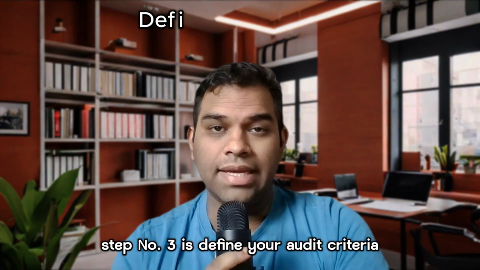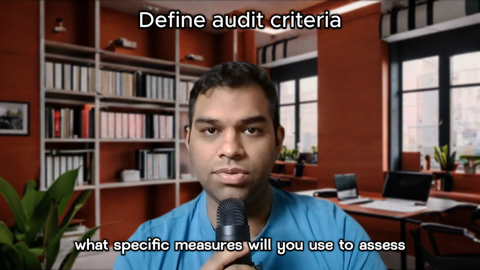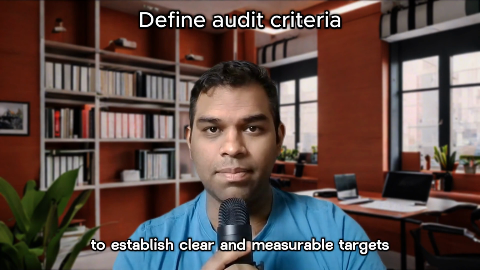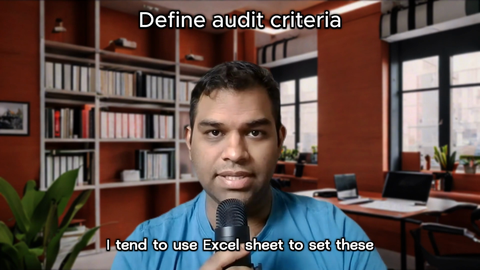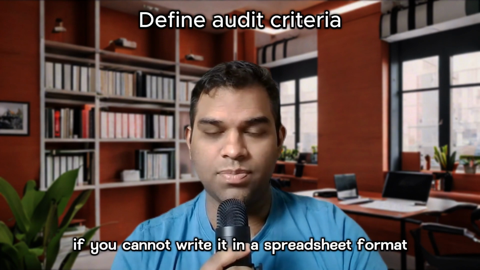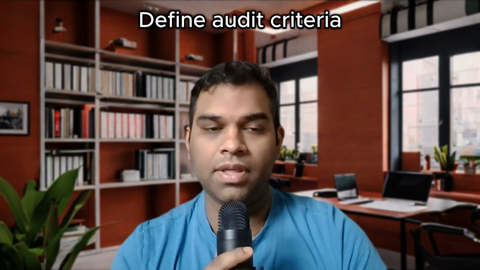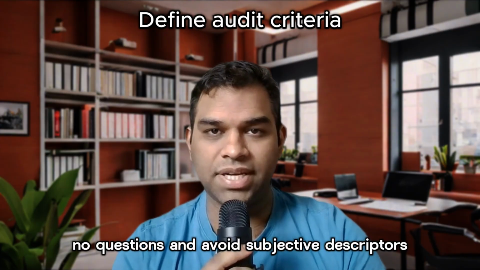Step number 3 is define your audit criteria. What specific measures will you use to assess the performance? It's crucial to establish clear and measurable targets. I tend to use Excel sheet to set these. If you cannot write it in a spreadsheet format, likely the project will be complicated. Try to write in numbers or yes/no questions and avoid subjective descriptors.